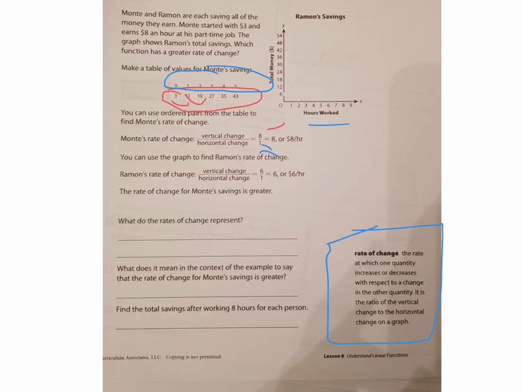So the rate of change from Monte's savings is greater. And what that means is he's making more money per hour. His hourly rate is higher. So the rate at which he's making money is greater, which means he may reach a particular goal before Ramon because his rate is just bigger, which means he's adding money up faster. Okay? It says find the total savings after working 8 hours for each person.